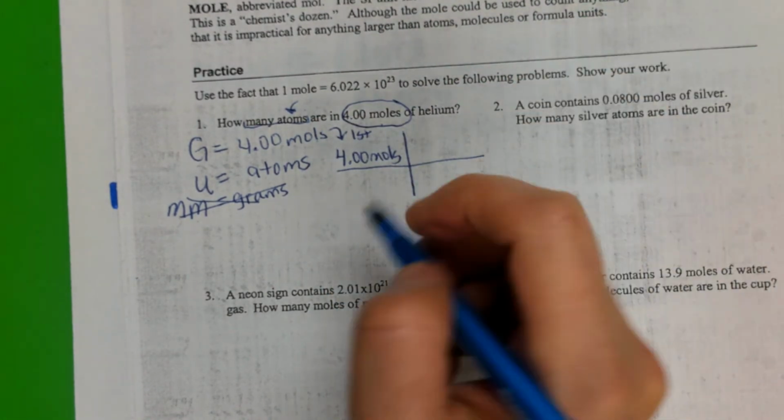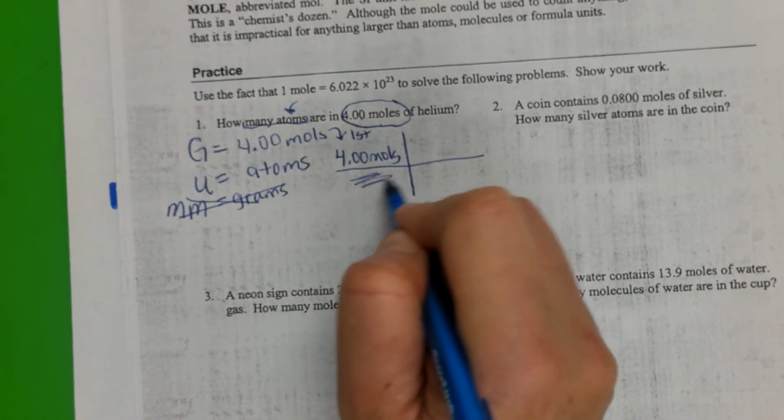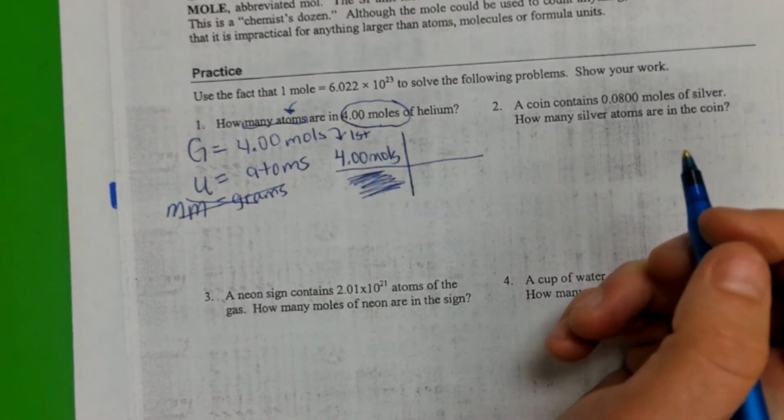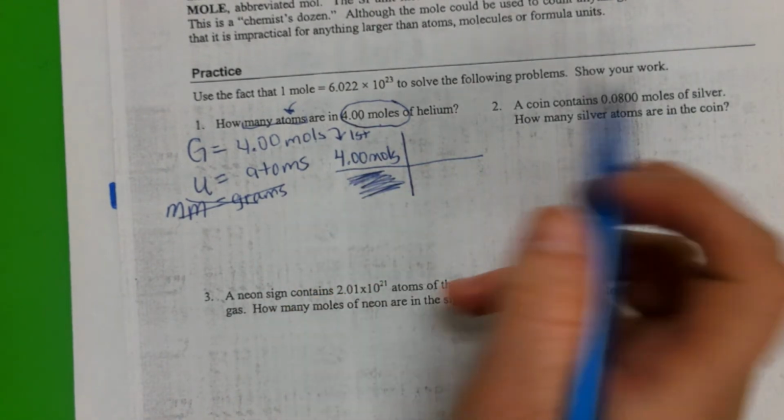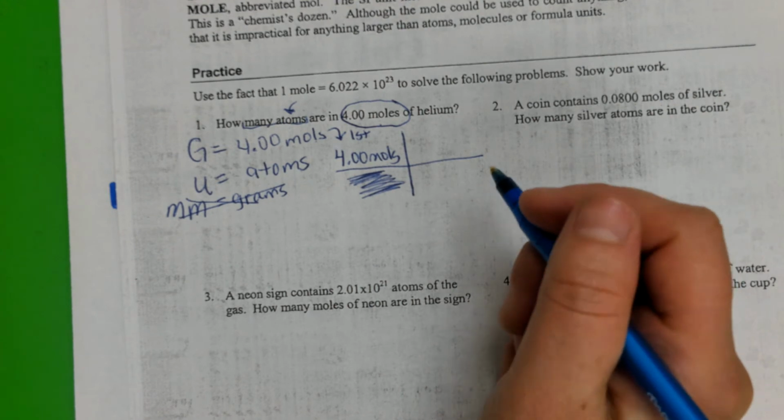And in here, we usually don't do anything. We really don't do anything. You can put a 1 if you want. It really doesn't matter.